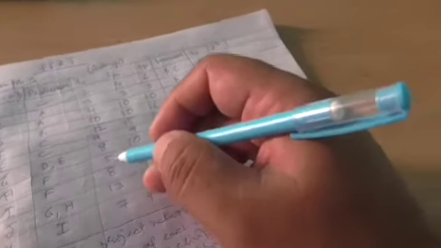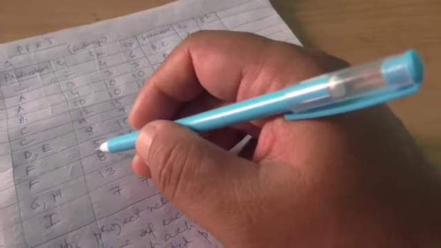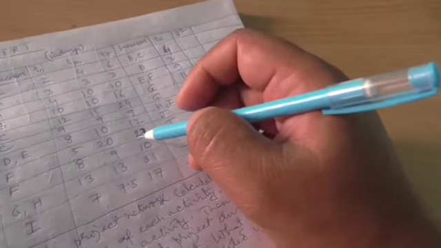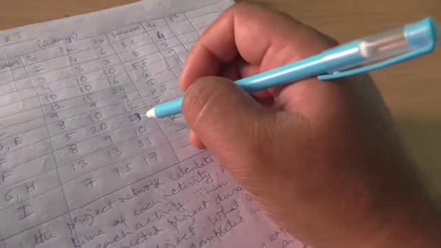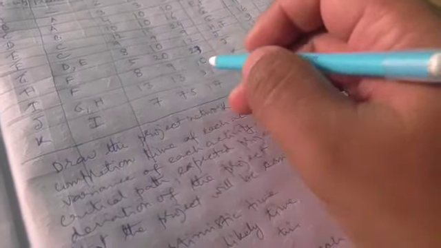So this is 9. This will become 10. This is 5. 20 into 4 is 80, 80 plus 5 is 85, 85 plus 20 is 105, plus 3 is 108. If you divide by 6, it will be 18. Then the next one is for I: 8, 9 and 10.